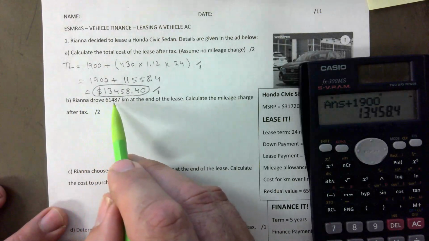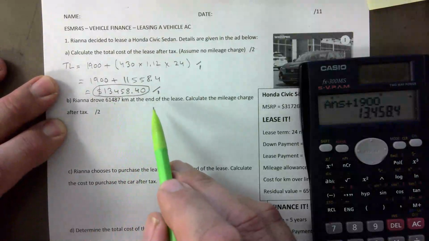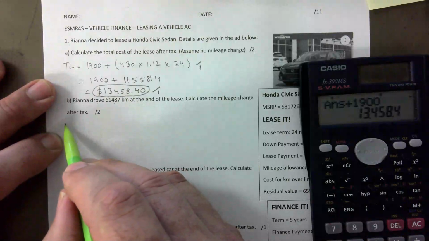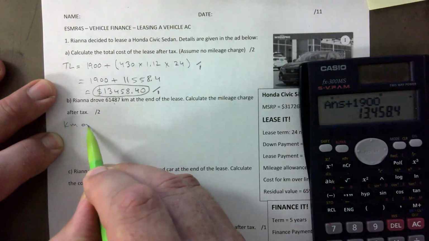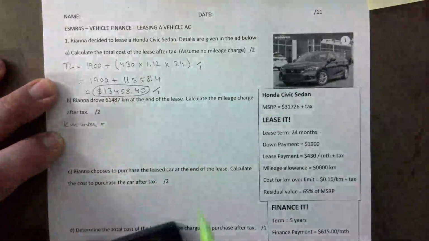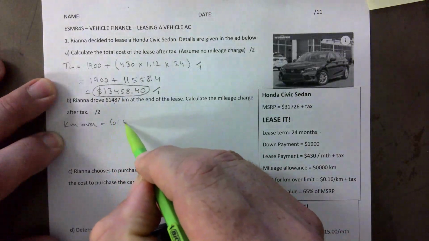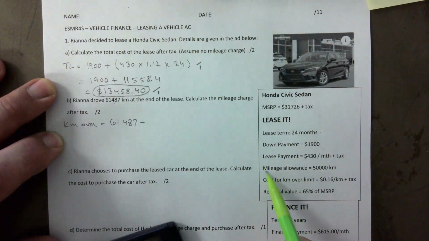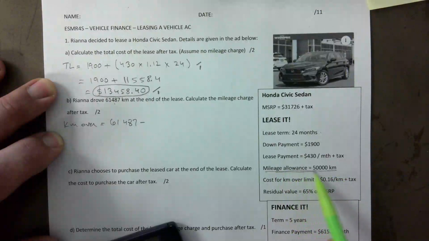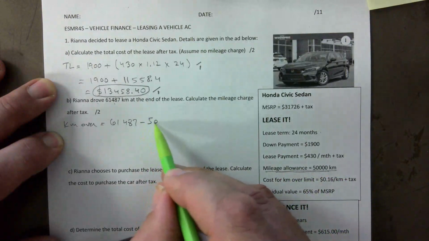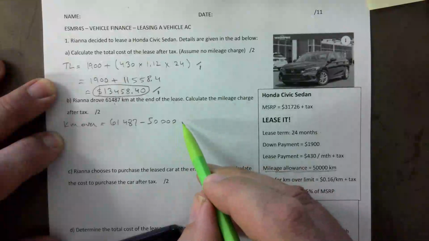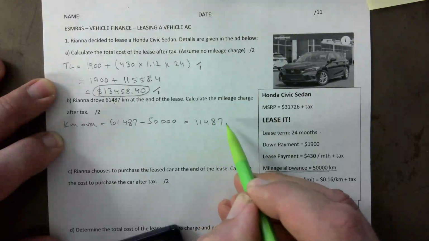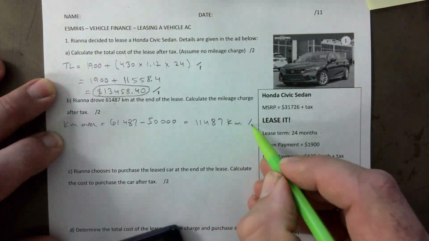Rihanna drove 61,487 kilometers at the end of the lease. Calculate the mileage charge after tax. So I'm going to go kilometers over. Let me see here. I'm going to take what I've driven. And what's the limit or the allowance? Just a flat 50,000. Okay, so just subtract that and you get 11,487 kilometers. I give you a mark for that already.